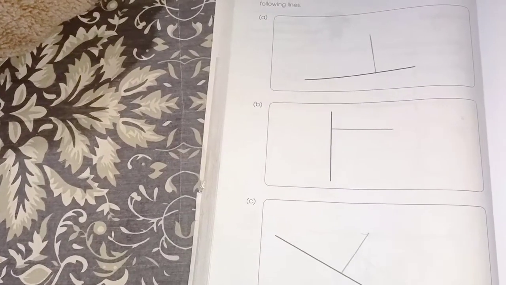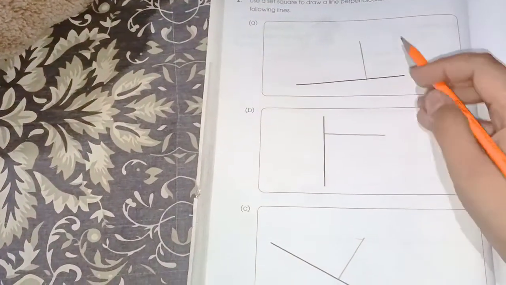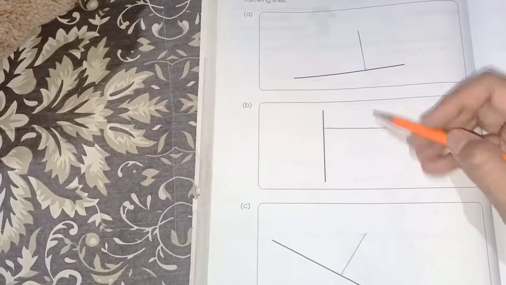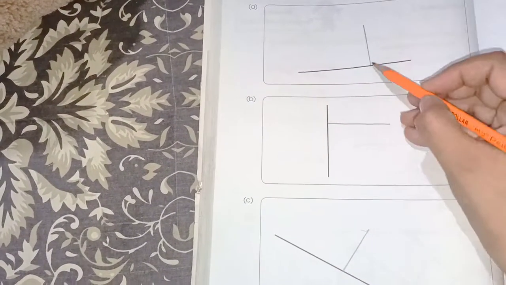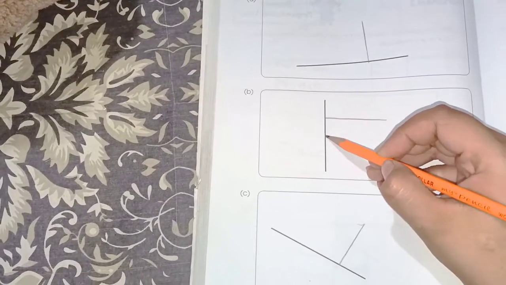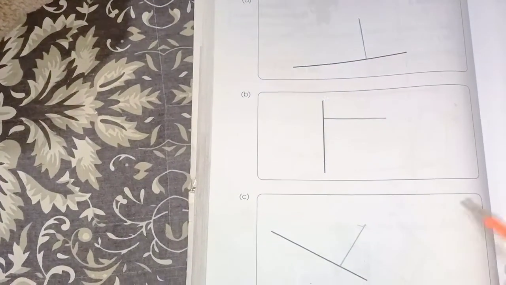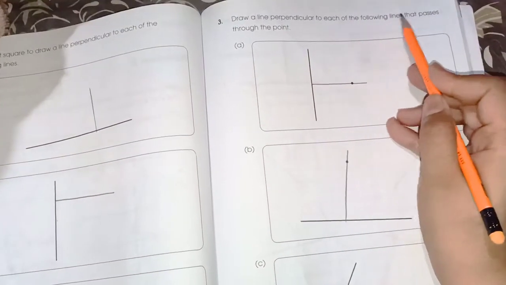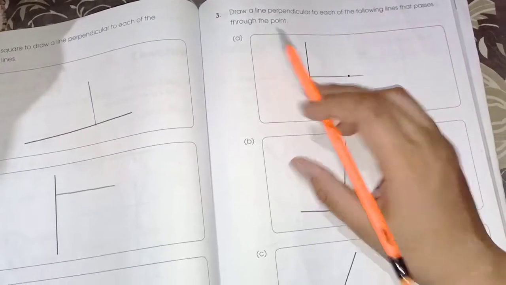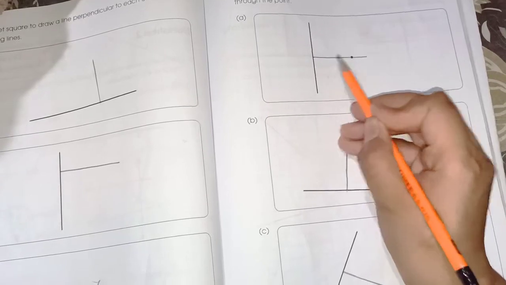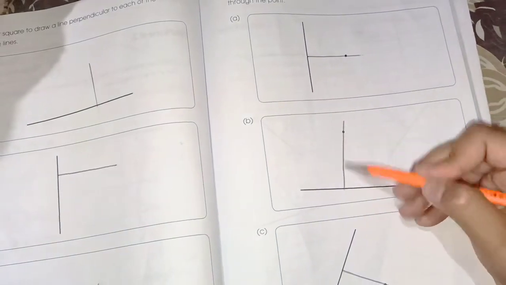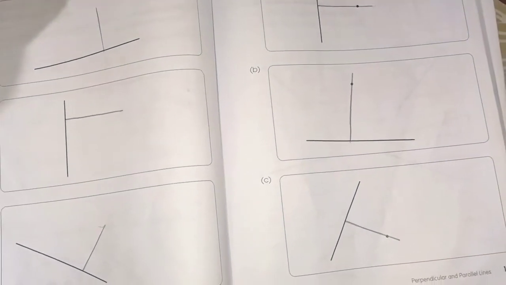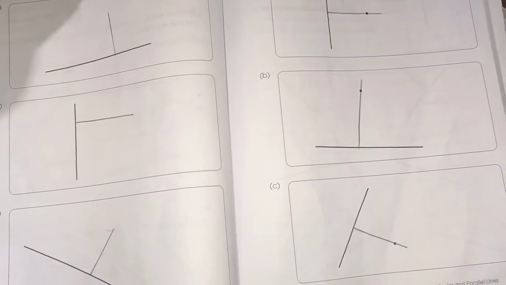Here on page number 110, we simply have to draw the perpendicular lines. It means we have to draw the straight line. From anywhere you can draw, like you can draw from this side, but you have to draw the straight line. On page number 111, draw a line perpendicular to each of the following line that passes through the point. It means we have to draw the perpendicular line, but we have to cross this point as well. Here you can see all these lines are perpendicular by crossing the point.